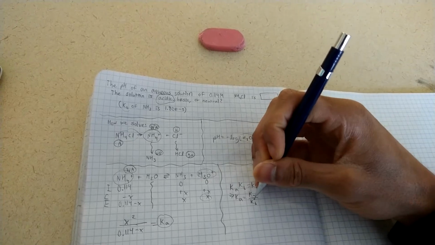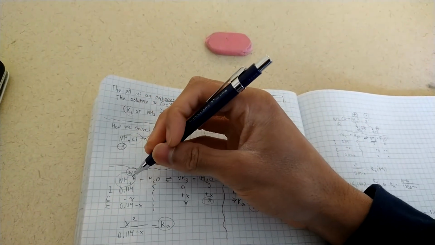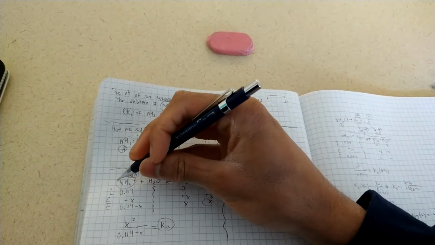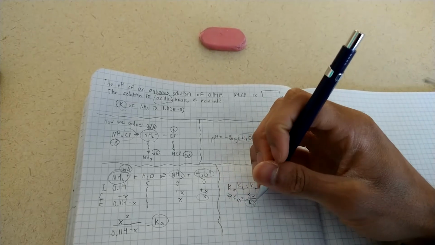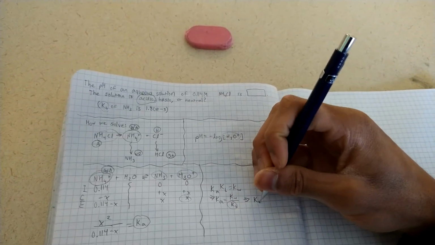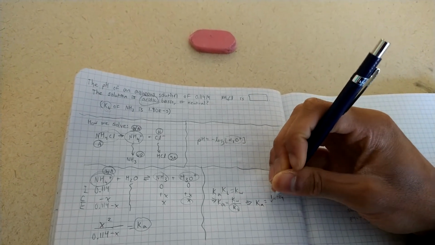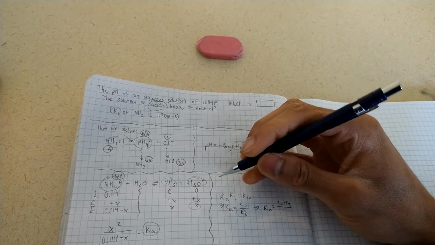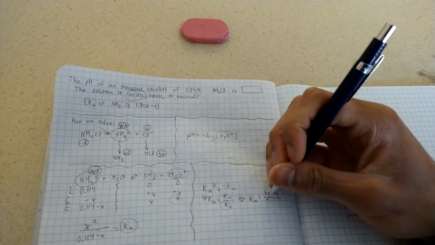The Kb we're given is for the conjugate, and that's what we use in this equation. So Ka equals Kw, which is 1e negative 14, over Kb, which is 1.8 times 10 to the negative 5.